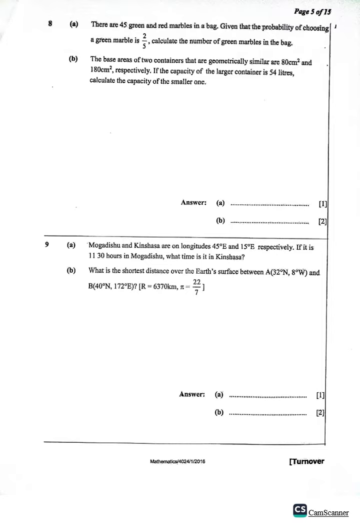So we can now say number of green marbles can be calculated by the probability. In our case, probability is 2/5 times the total 45. So there are so many ways in which you can simplify your answer. So mine, I'll just say 45 is same as 9 times 5.